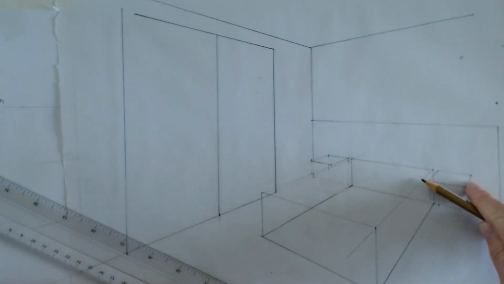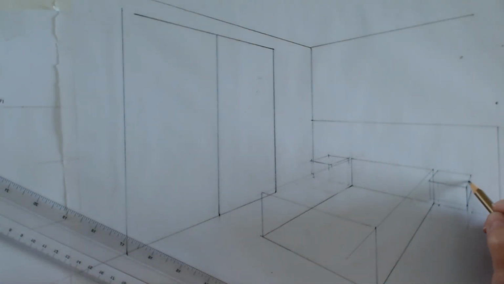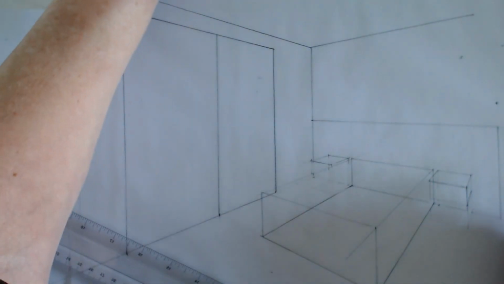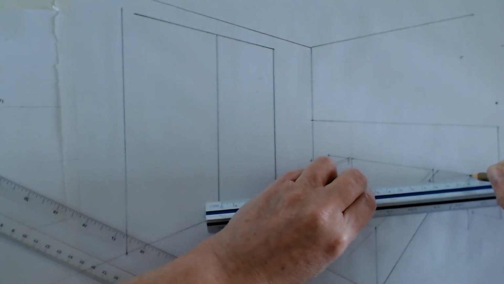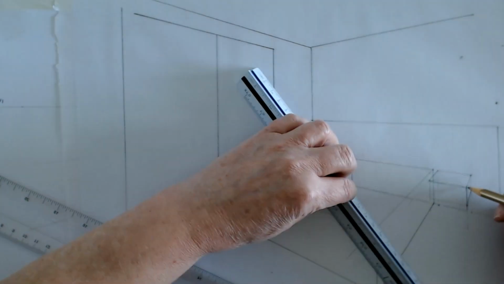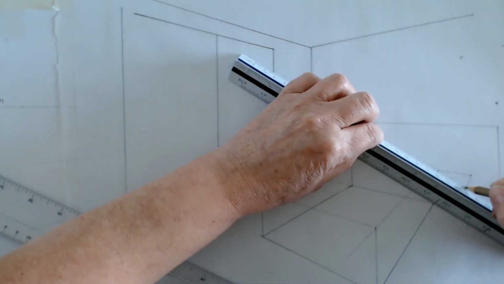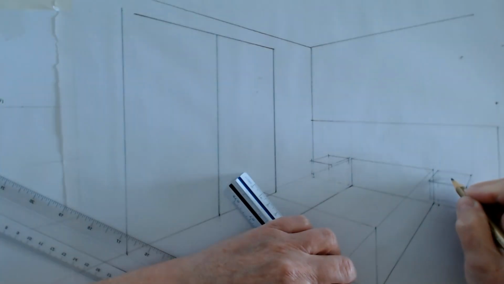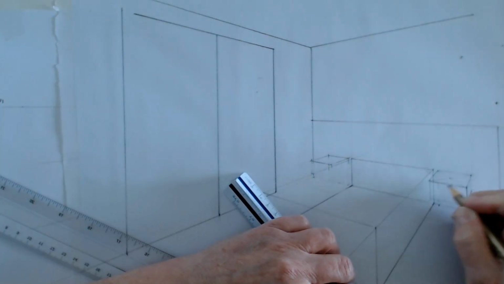Before I do the pillows, I'm going to find the center of the top here, because I want this as a halfway point. I can either guess it, or I can do, you know how we do this, where you go from one. Okay, so there's the center point of that top part there.